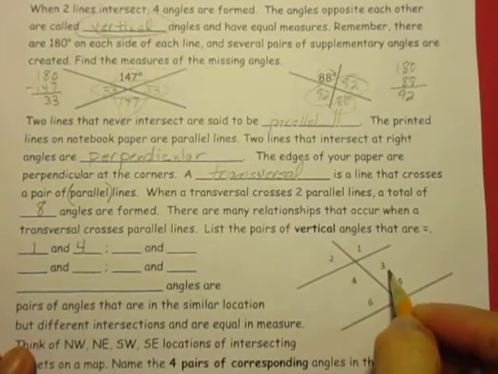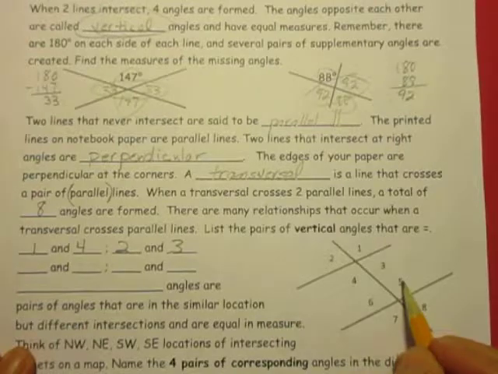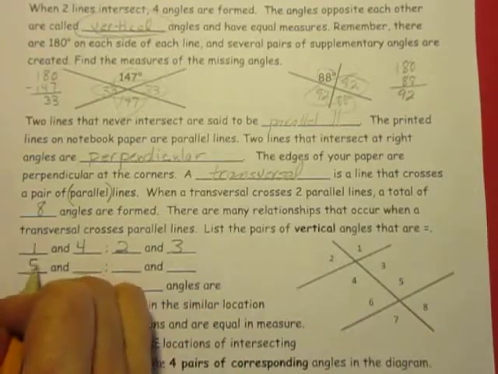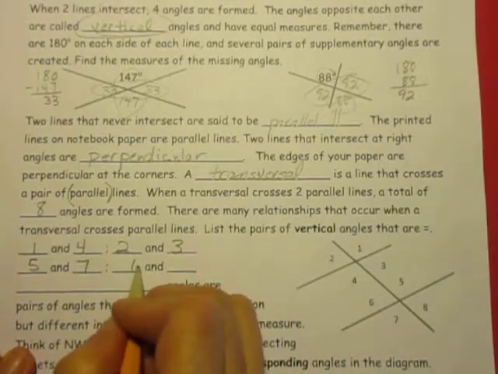We have 2 and 3. In this lower intersection, we have 5 and 7, and we have 6 and 8. Okay, now we're going to start zeroing in on some other pairs, not just vertical angles, but some other pairs of angles that pop up.